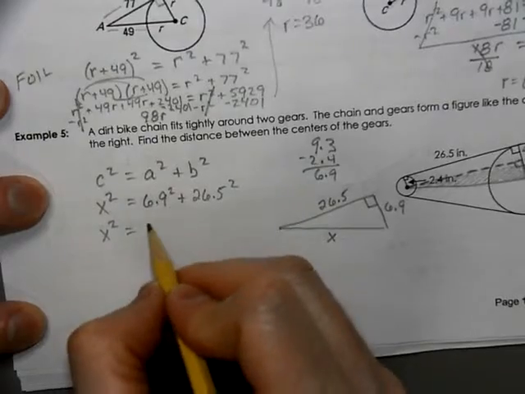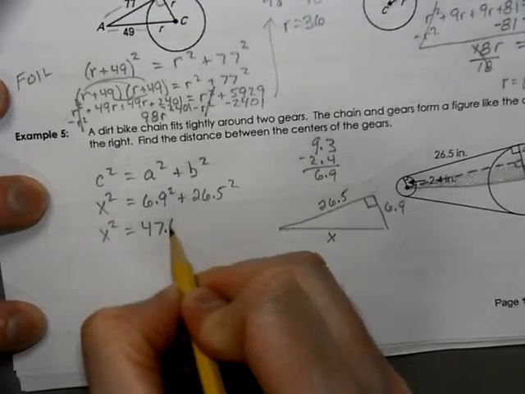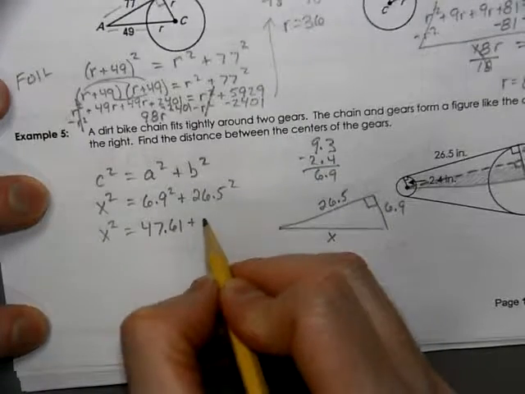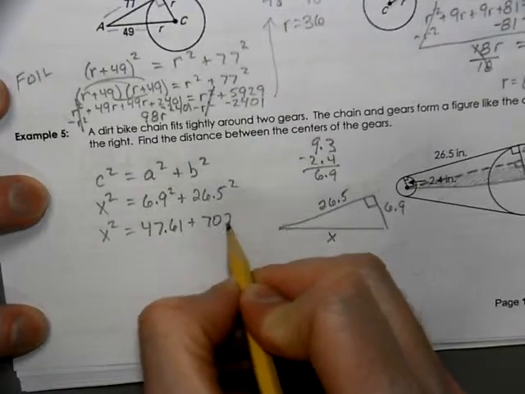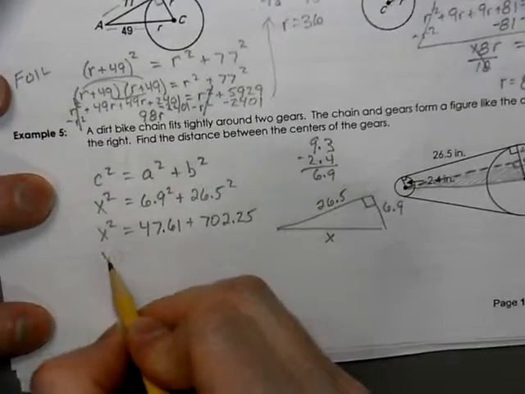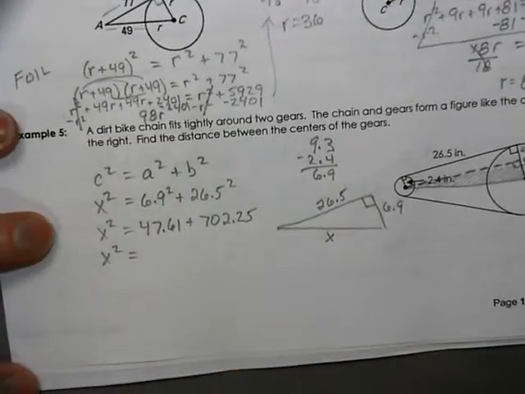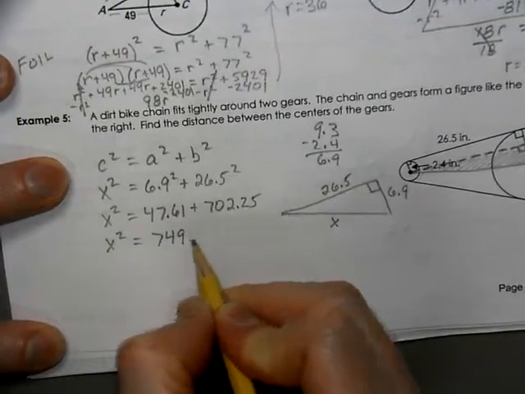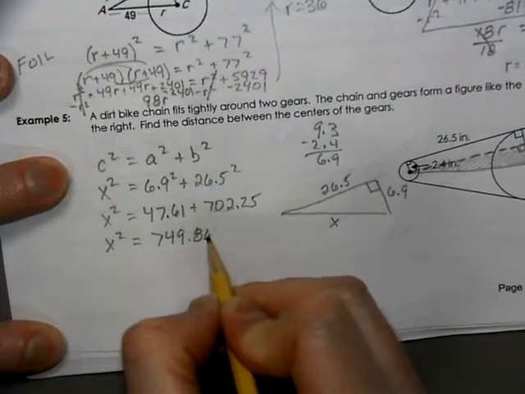So when you square 6.9, you get 4761. And when you square 26.5, you get 702.25. So we'll add those two together, and we'll get 749.86.